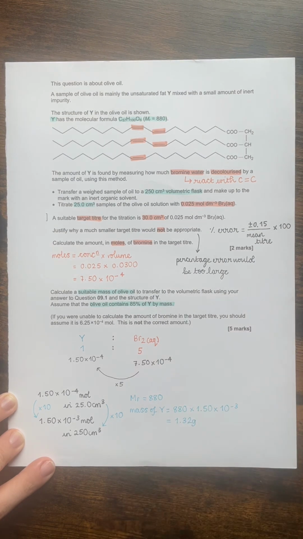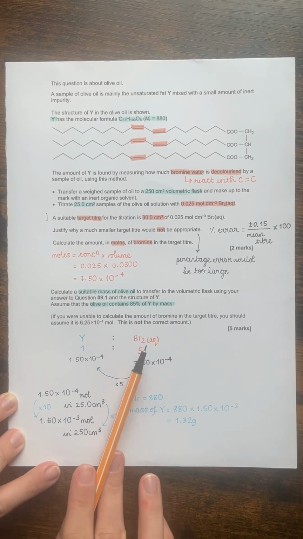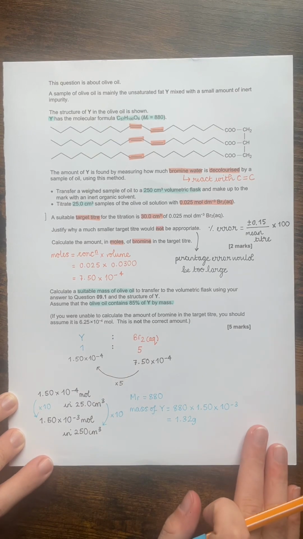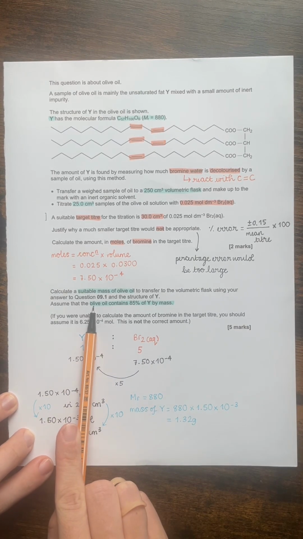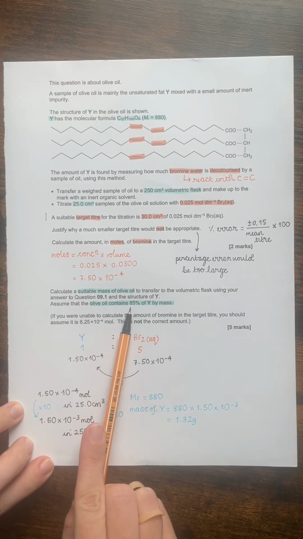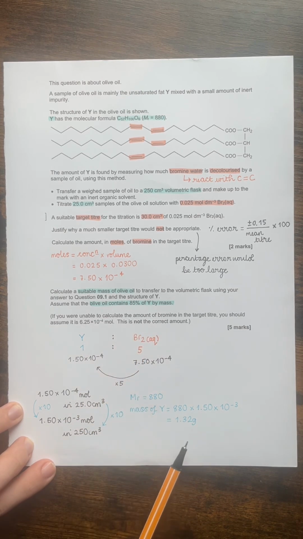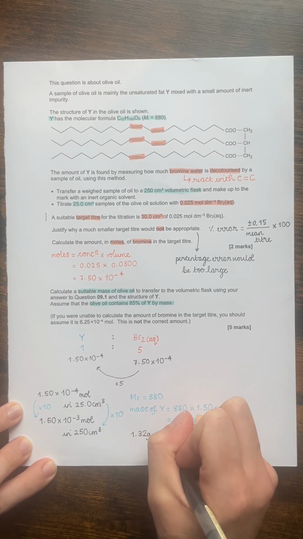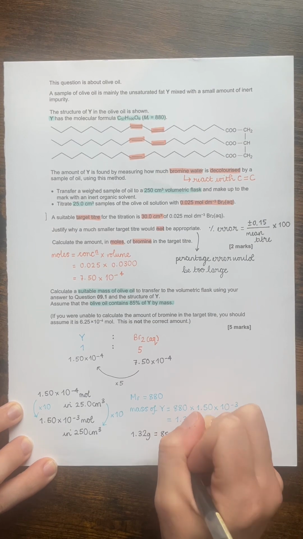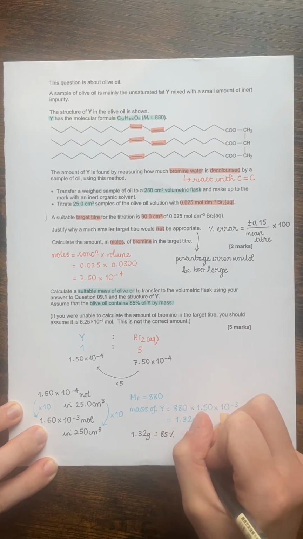Now that is the mass of Y, not the total amount of olive oil, because the rest of the olive oil is inert. It hasn't reacted with the bromine. So we've now figured out the mass that does react with the bromine, and it tells us that we have to assume that the olive oil contains 85% of Y by mass. So this 1.32 grams is equal to 85% of the mass of the olive oil.